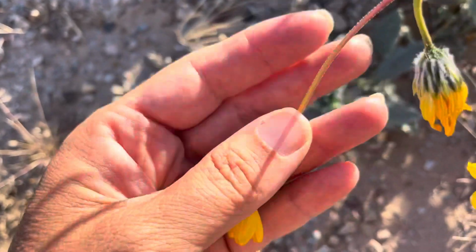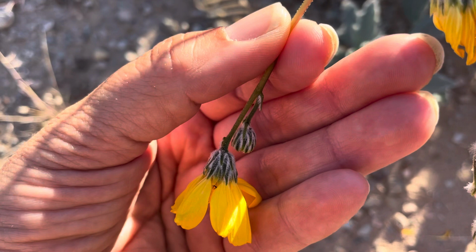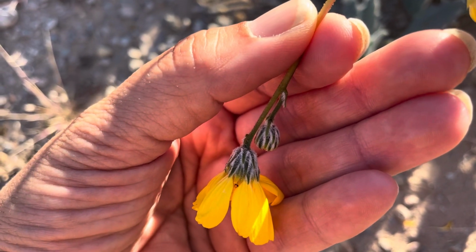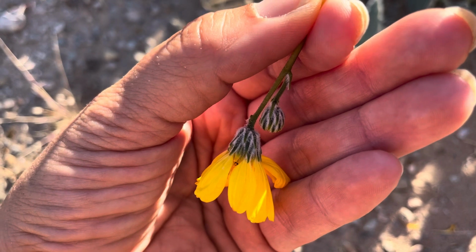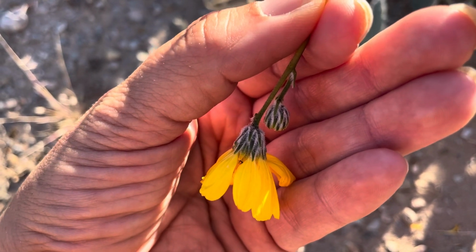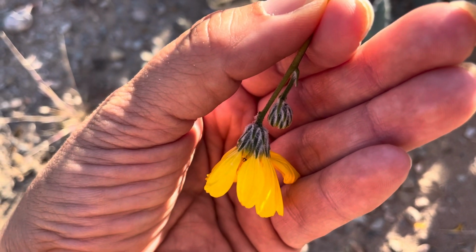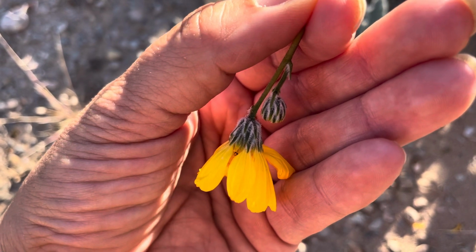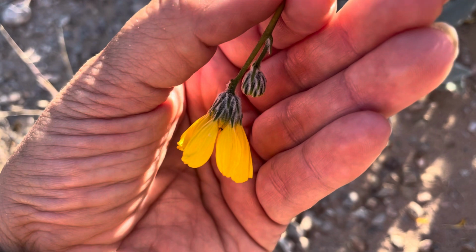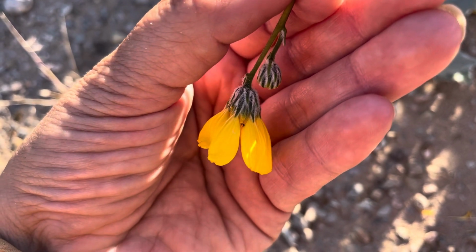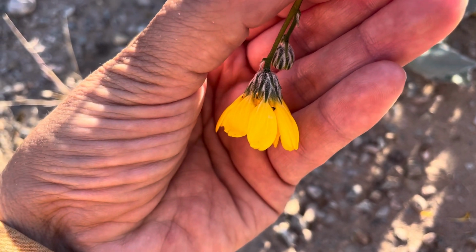Now on the other side here, we have phyllaries. And the phyllaries are acute tipped on this plant, and they are in 3 rows, as you can see here. So they call it a 3 series. And I can see 3 rows there. Also interesting is the ray flowers have 3 lobes on this plant.